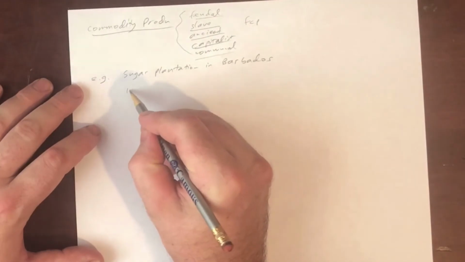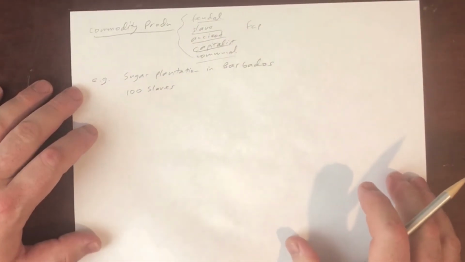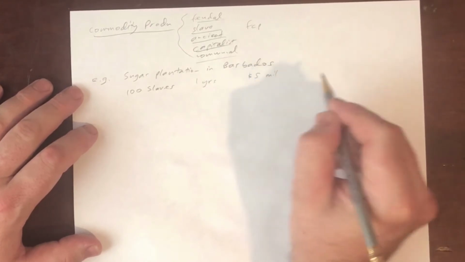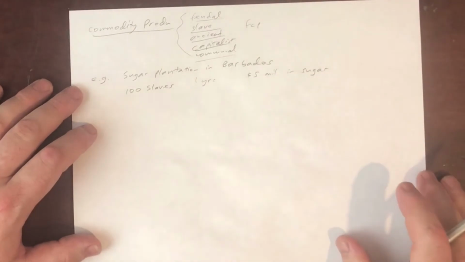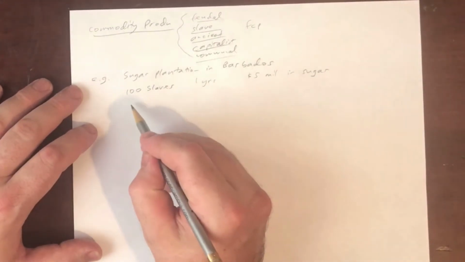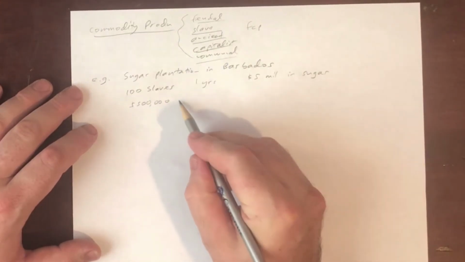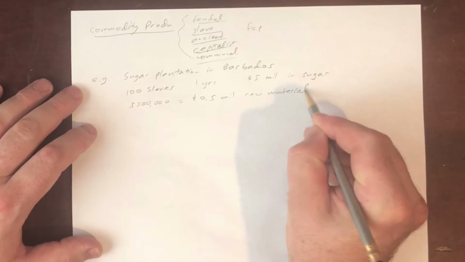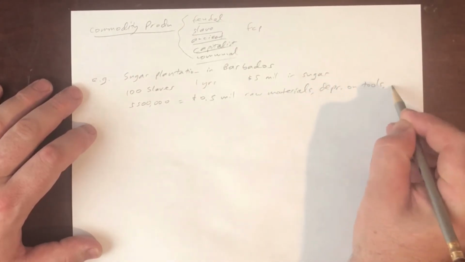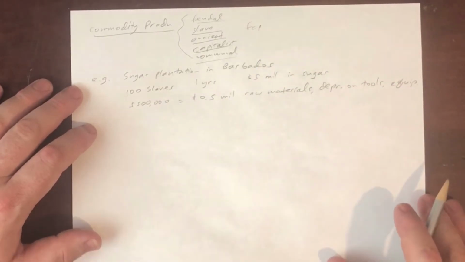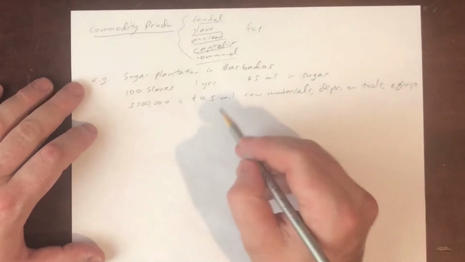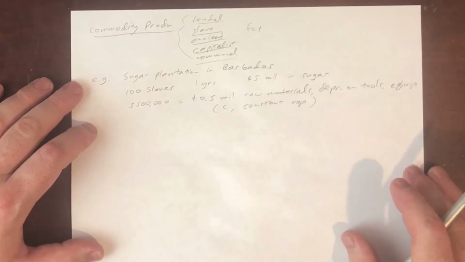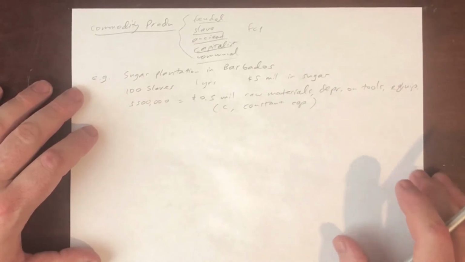All right, so back to our example, right? Let's say that there's 100 slaves, and these 100 slaves over the course of 1 year produce, let's say, $5 million in sugar. Okay, and let's say that they use a total of $500,000, $0.5 million, and that is in raw materials and the depreciation on their tools and equipment, etc. Right, all of that. Okay, so in other words, all of this is C, right? That's constant capital. Okay, like I discussed in the labor theory of value video or the class analysis video.